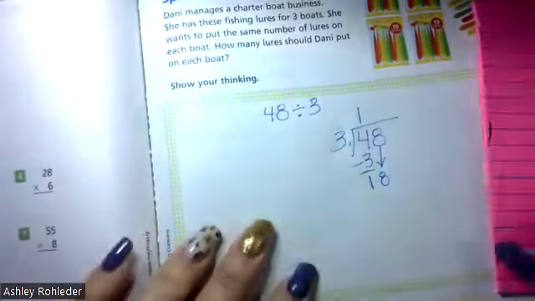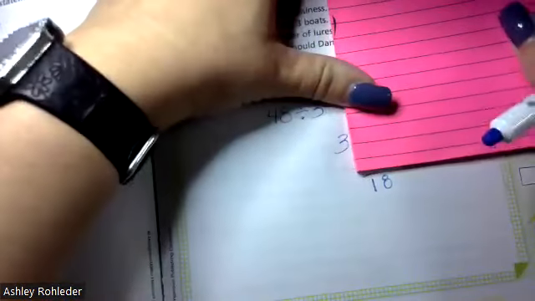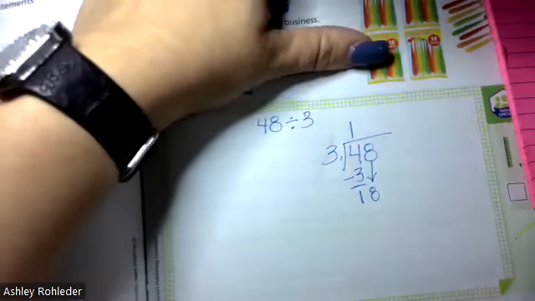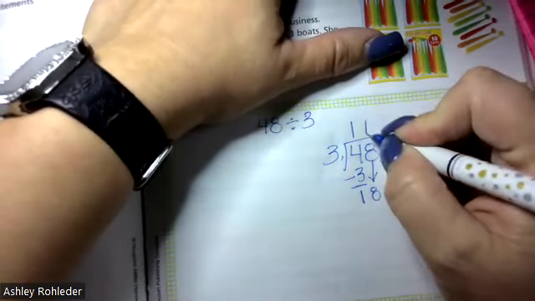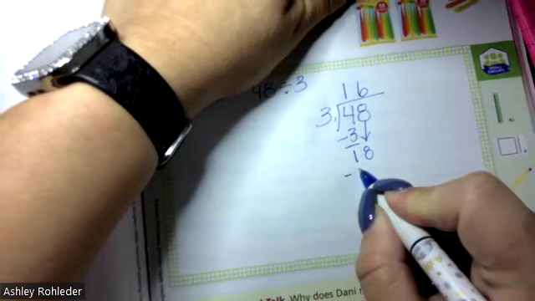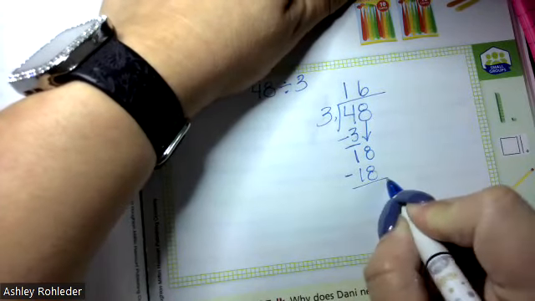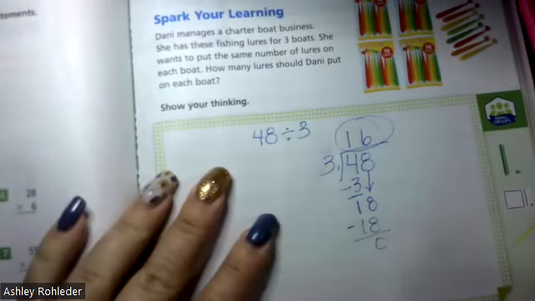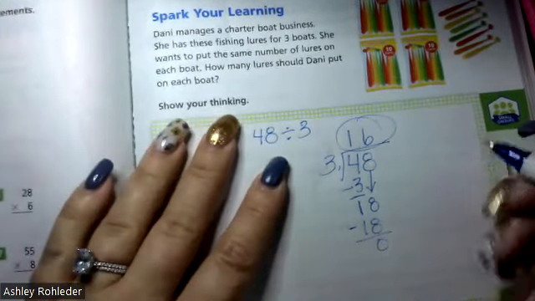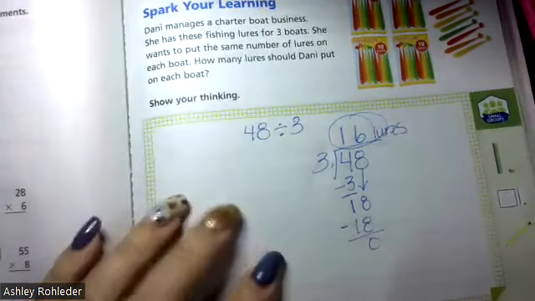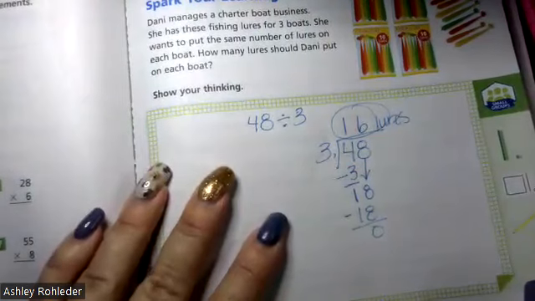Okay. Now, I'm going to ask, how many times can 3 go into 18? 6. Where would I put the 6? Above the 8. Now what? 6 times 3 is? What do I do with that? 18 minus 18 equals 0. So what's our answer? 16, no remainder. What would I label it as? Lures. 16 lures on each boat.